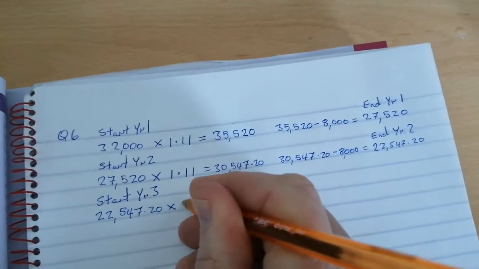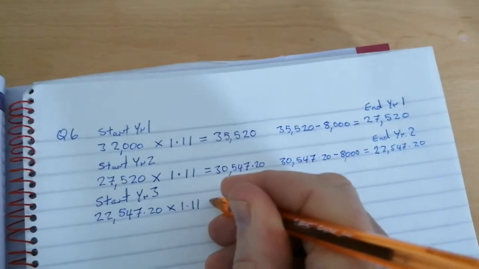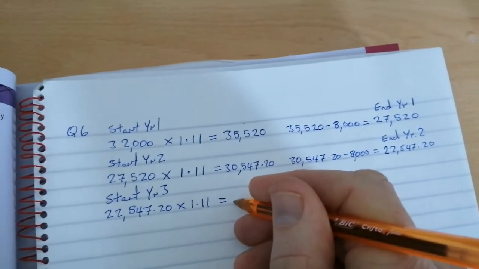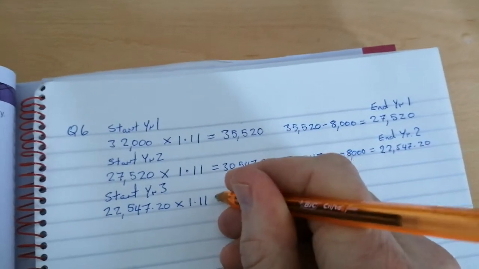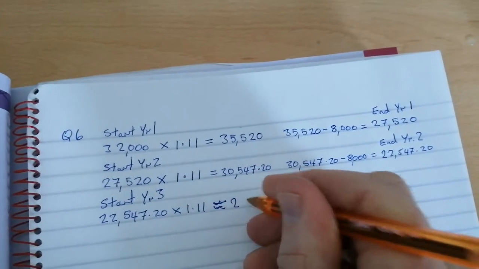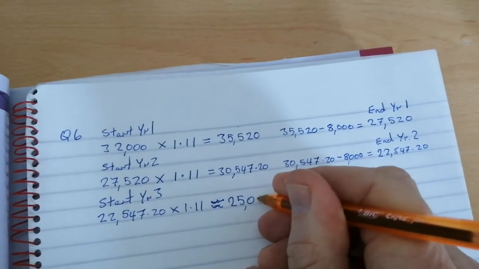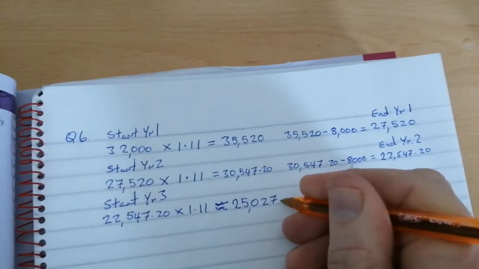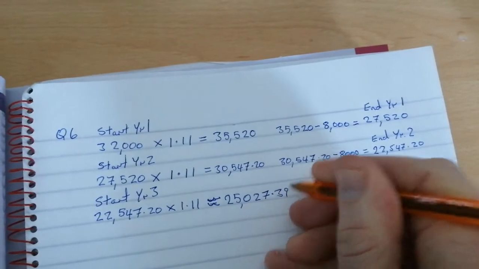The interest rate hasn't changed, so we're going to get 111% of that. And so what's owed at the end of year 3, well, approximately, because we're going to have to round off, is 25,027.39.